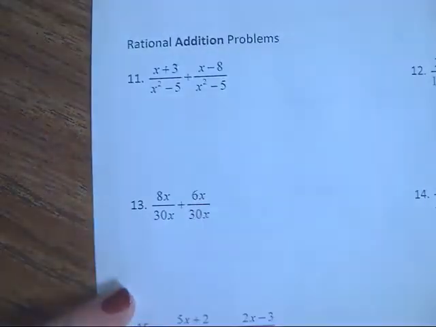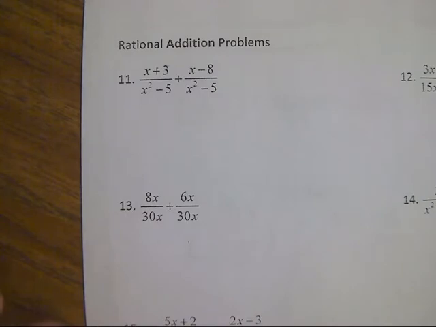All right, time to add. So remember, with adding and subtracting, your first goal is to get a common denominator, okay? Because you cannot add and subtract fractions, which is what rational functions are, without having a common denominator. Number 11 here already has a common denominator, so I don't have to do that step.